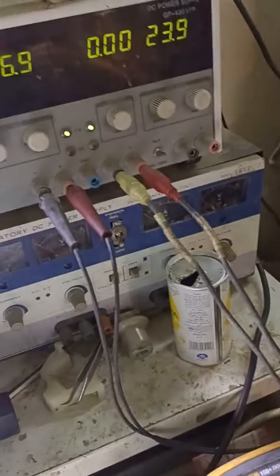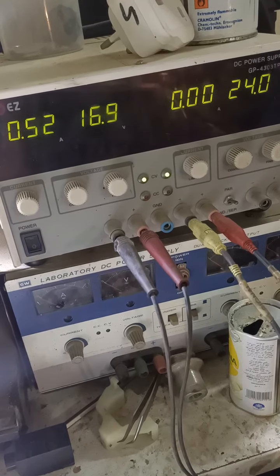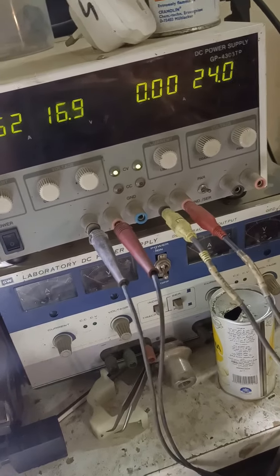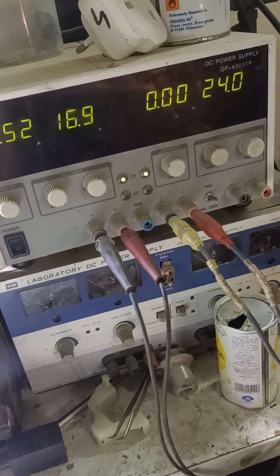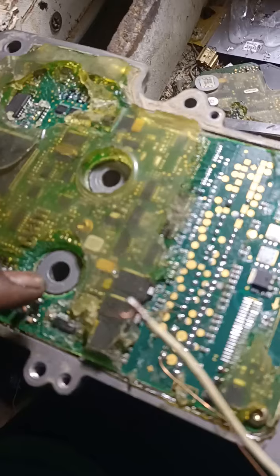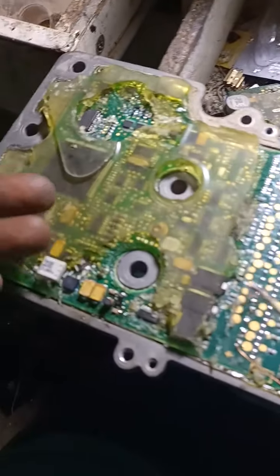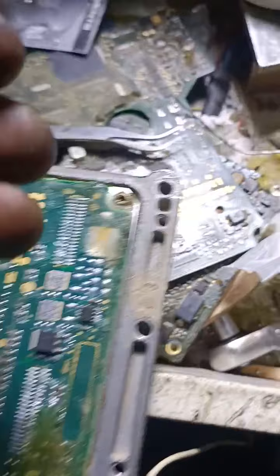If I put the power supply on, it must draw some milliamps. If it does not draw any milliamps, there may be a defective power IC or some parts burned here. So today I am repairing this board. I found one capacitor here, you can see.